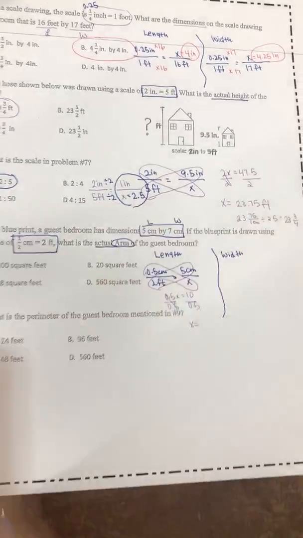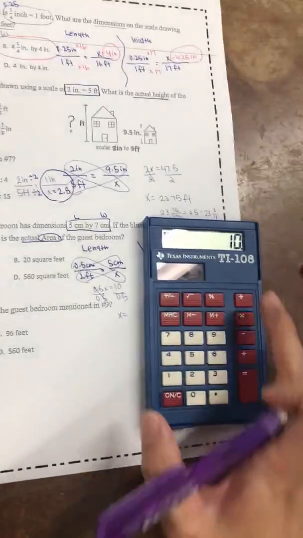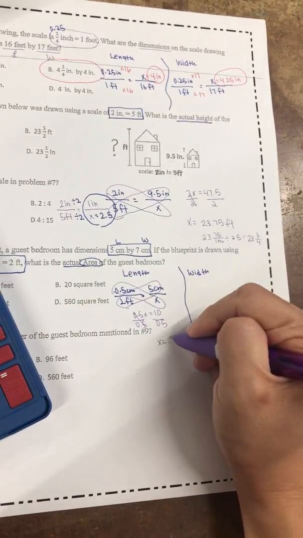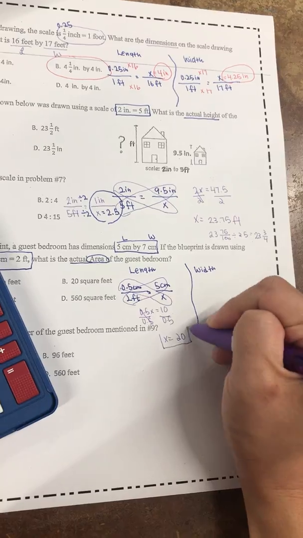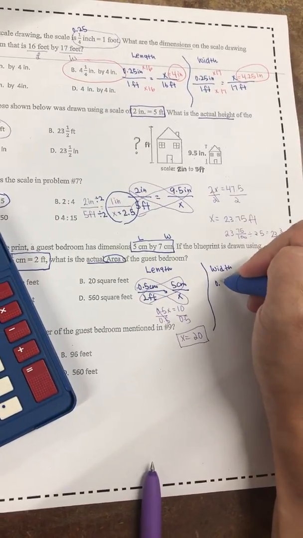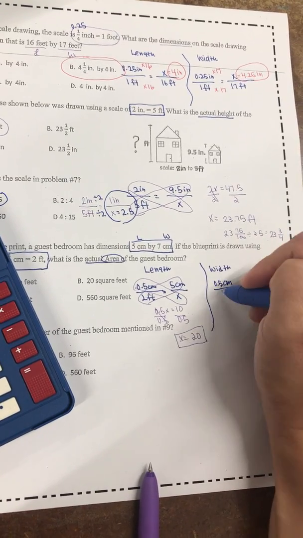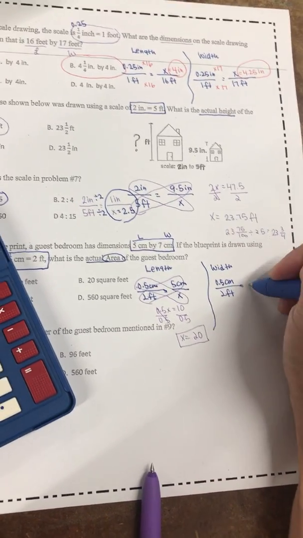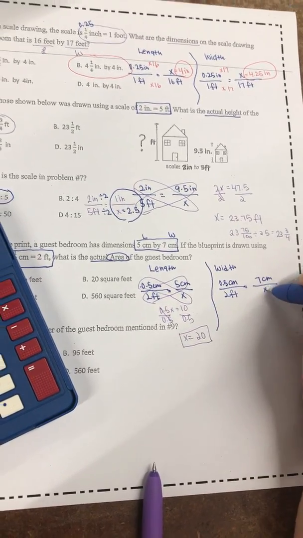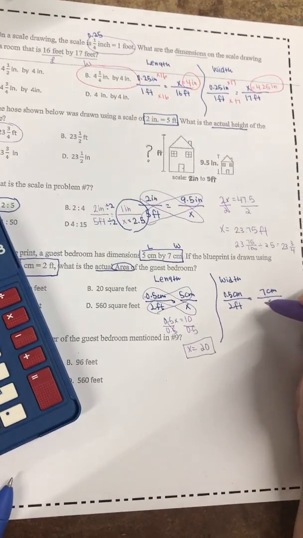So x is 20. This is the length. And for the width, you do the same thing. So 5/10 centimeter over 2 feet equals 7 centimeter is what you're going to use on top. X is what you're looking for.